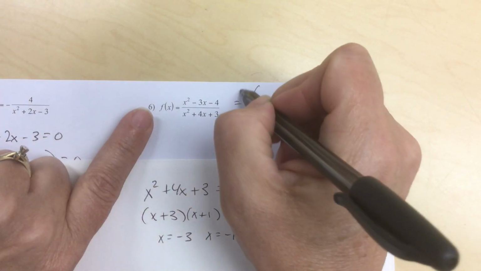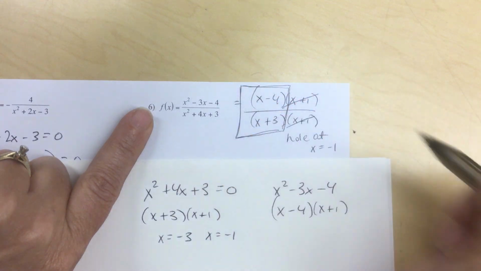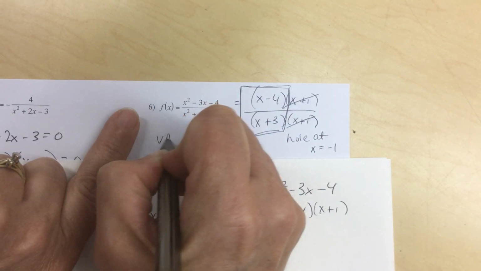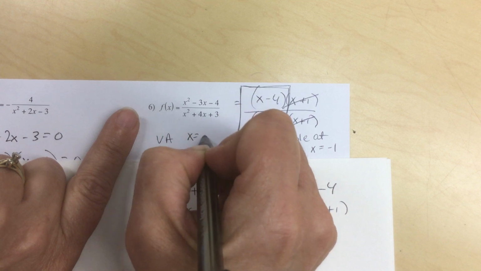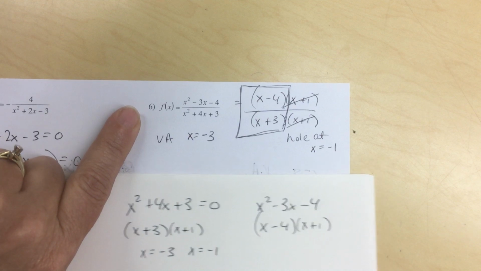So basically we're going to pretend this is our function now. We're going to do everything from that because the x plus 1's cancel out. So we still have a vertical asymptote at x equals -3. Okay, so what's the next thing we need to find?